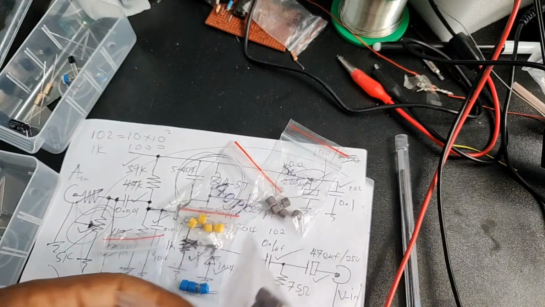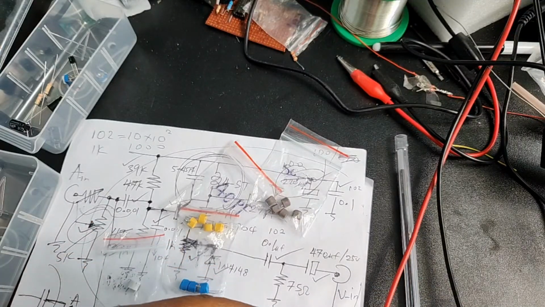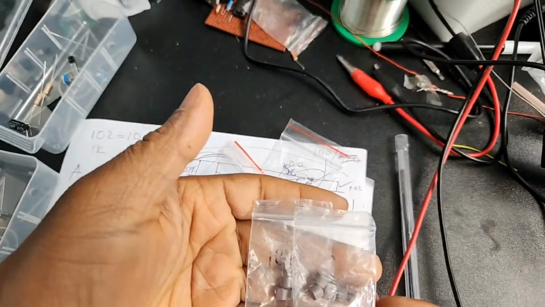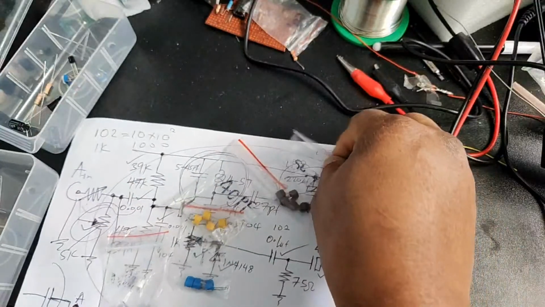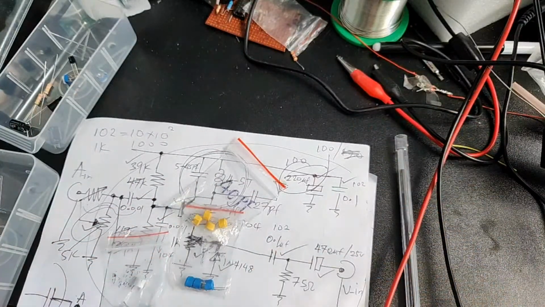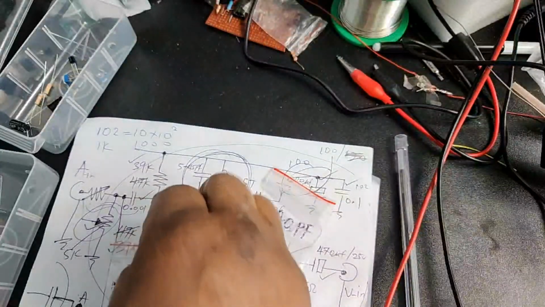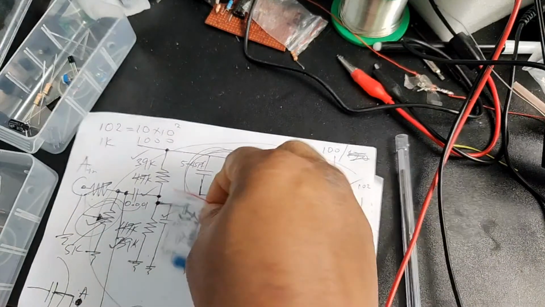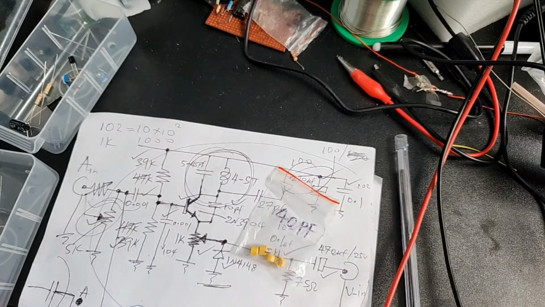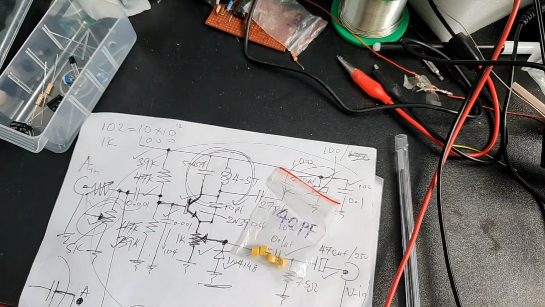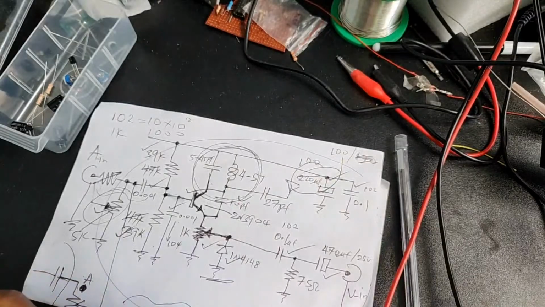So we're not gonna do this. Now these two look alike. And then 50, we're not gonna do 50. Let's just do 40. I like the yellow. Okay, let's just do that. Remember, it's variable, so the value will change as we turn it around.